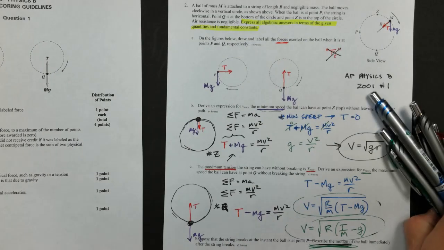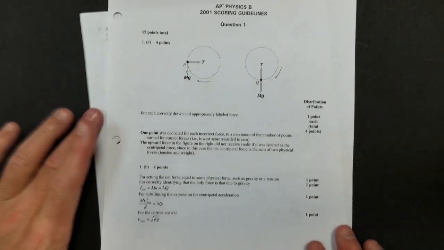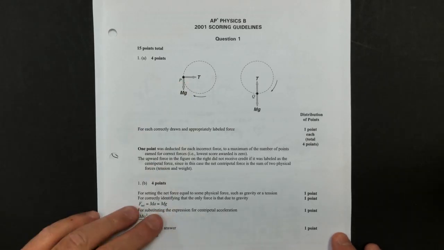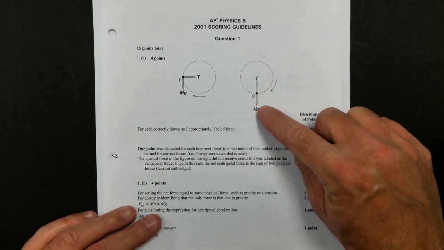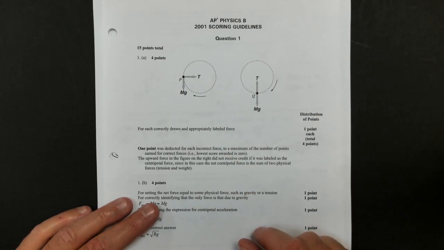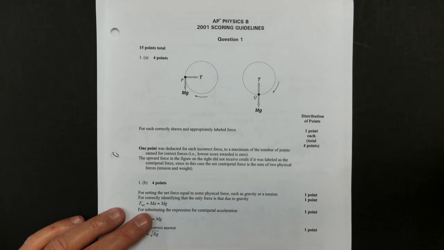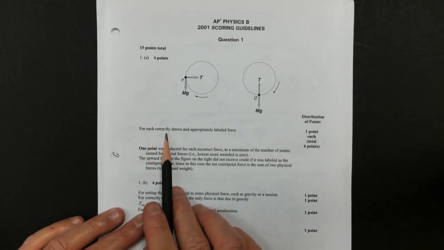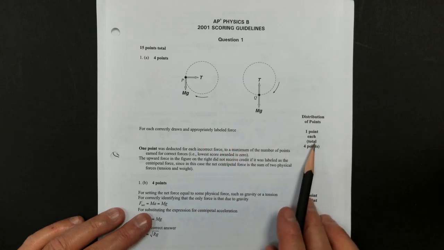So the first one was to draw the vectors, and I want to point a couple things out here. Notice, sure enough, we have the mg down and the T pointing inward, and the T pointing upward and the mg down. Notice the lengths are the same for the T, so they were silent on that. But it's important to understand how they score these.